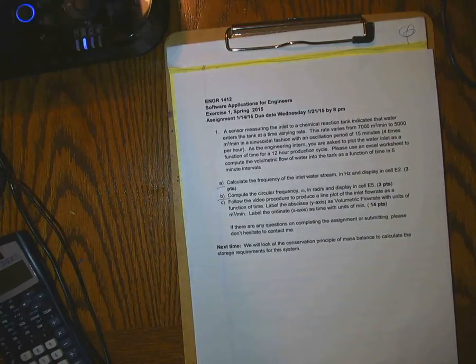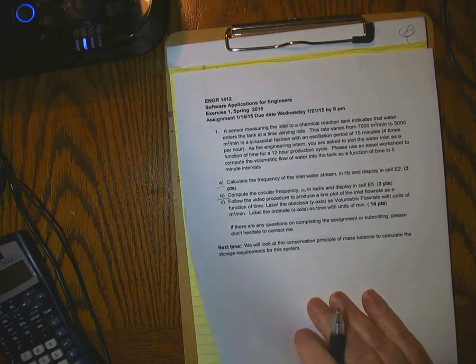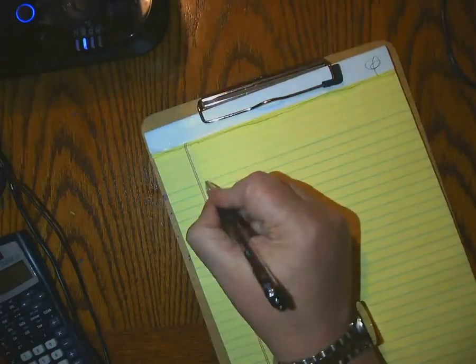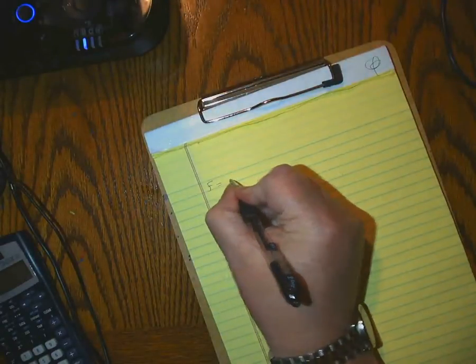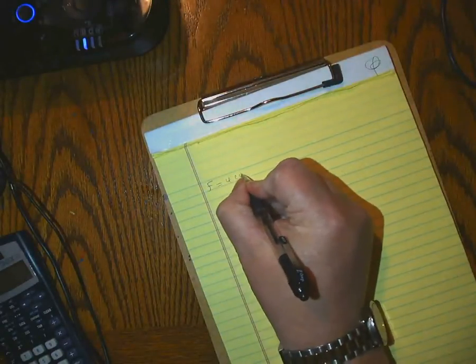So what I'd like to do is set these problems up on paper. If we don't, guys, you're just going to get messed up if you try going right into Excel, or at least I did as a student. So let's write down what we know. We've got the frequency is 4 cycles per hour.